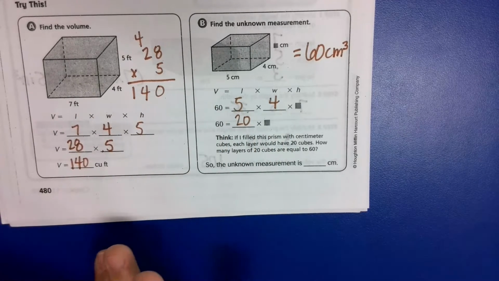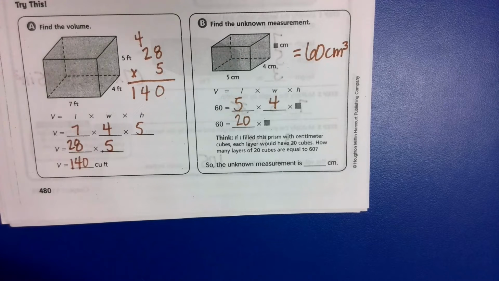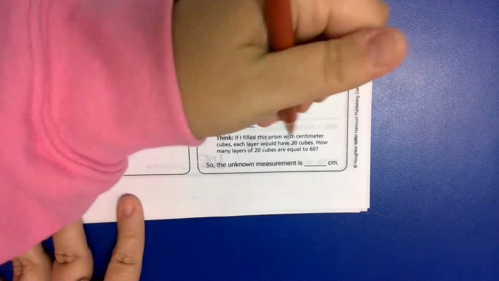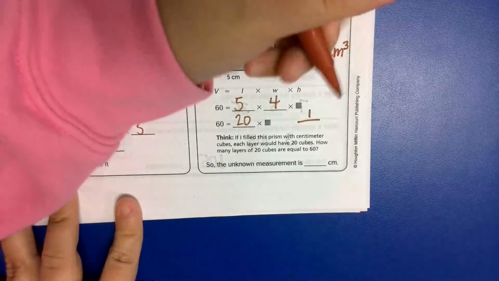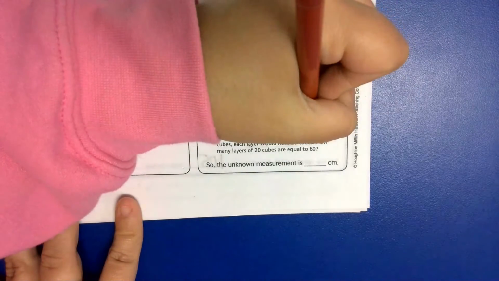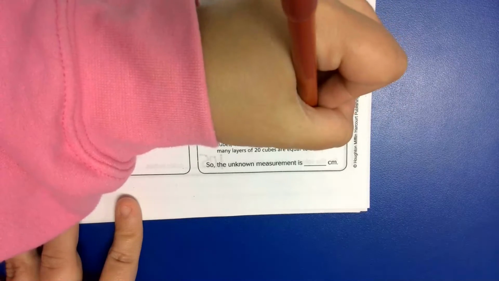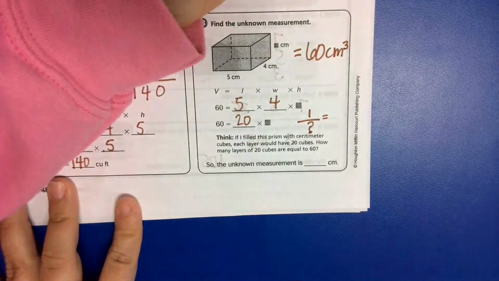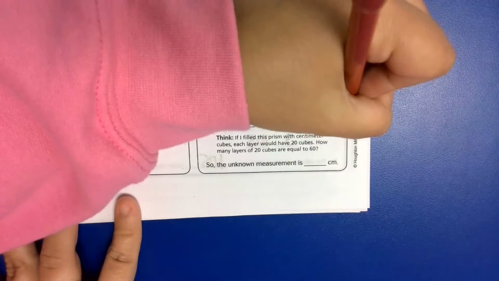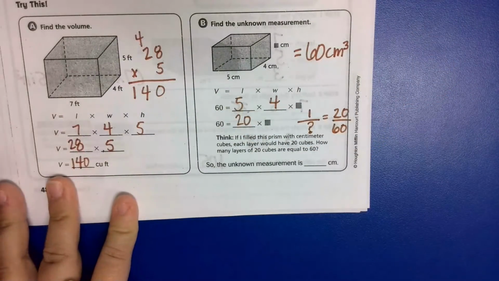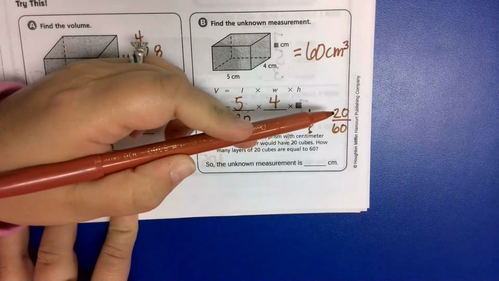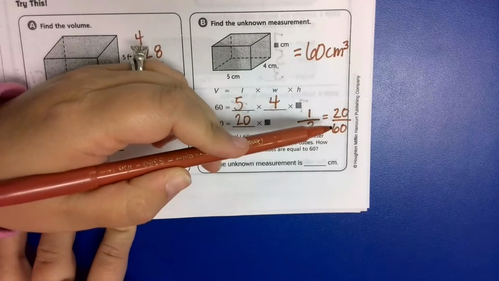So one way that we could do this is to set up a proportion. So if I say that 1 of something is equal to 20 over 60, then I'm going to think, what do I have to multiply 20 by to get 60?